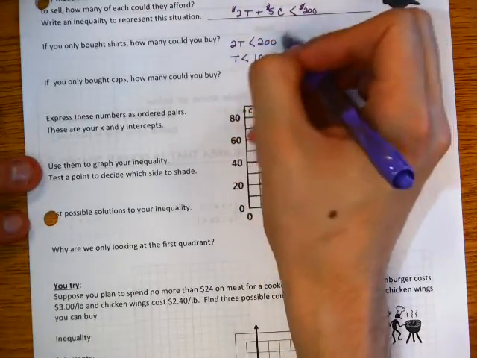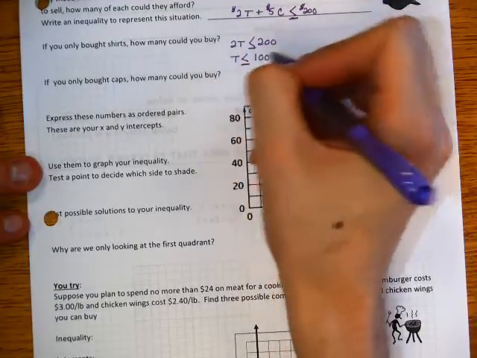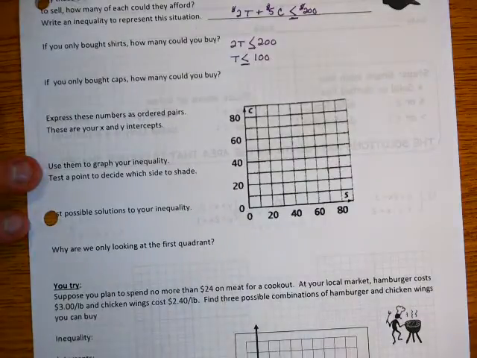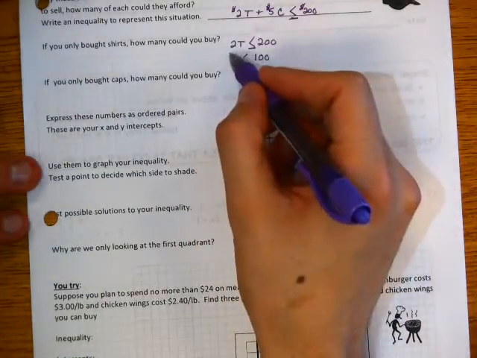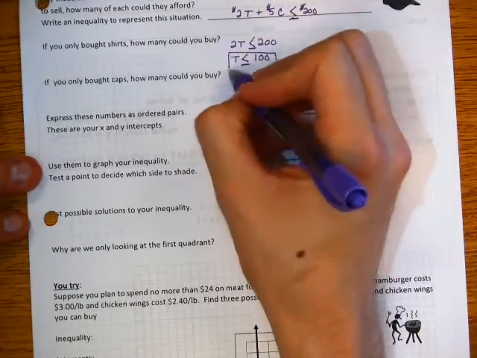Could we also get equal to? Sure. So it could be less than or equal to. Because if we're right at $200, that would work as well. So we could buy 100 or less t-shirts with our amount.